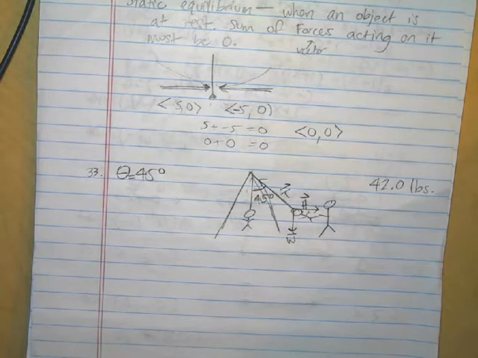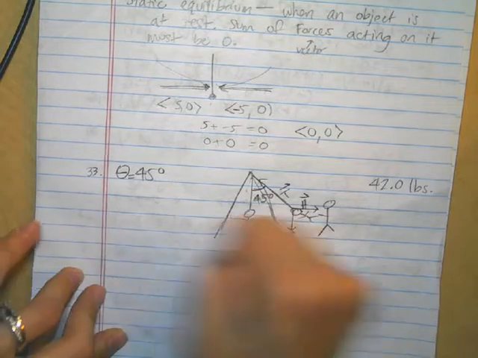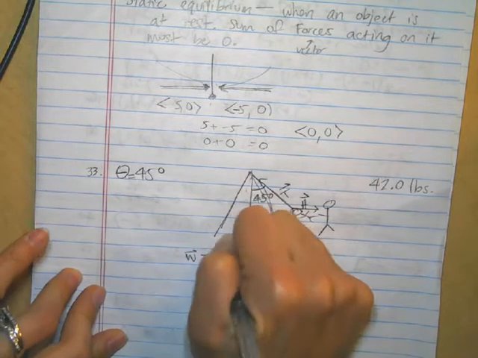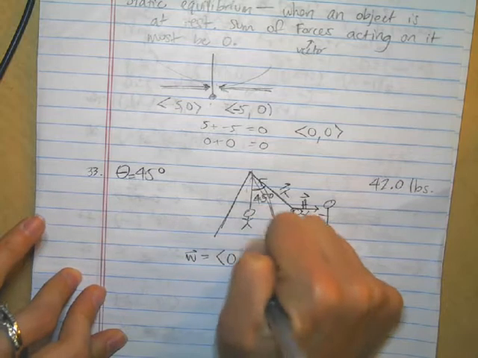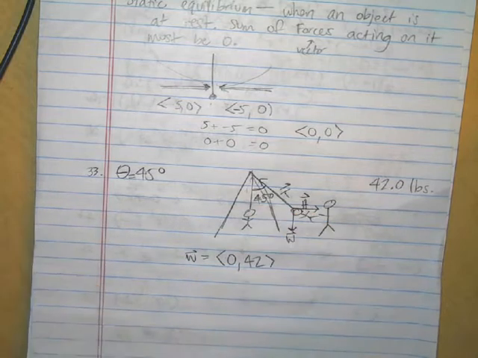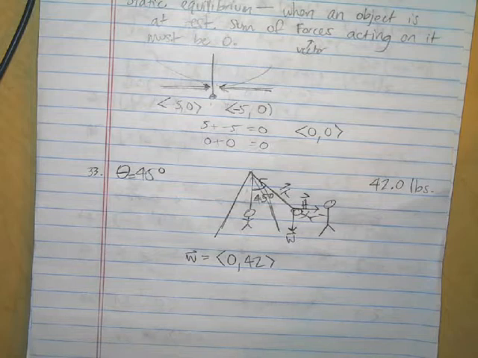So W is 42 pounds, and it's straight down, because that's the weight of the kid. 0, 42. Does that make sense to you guys? Yes? No? Okay. So the H represents the force with which she is pulling him horizontally, and T is the tension.